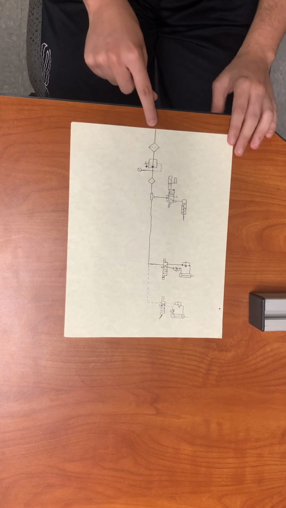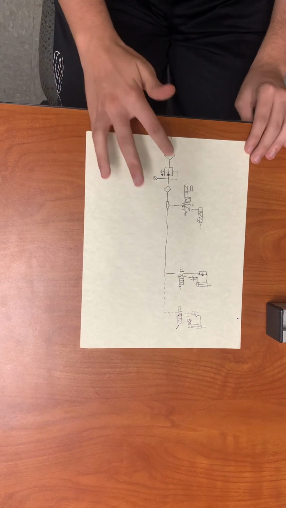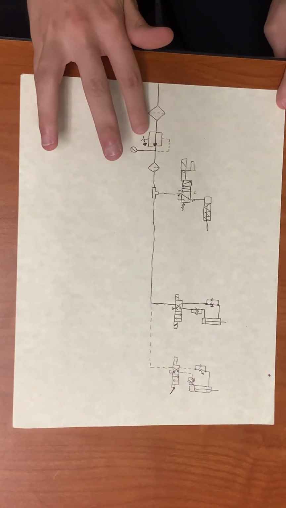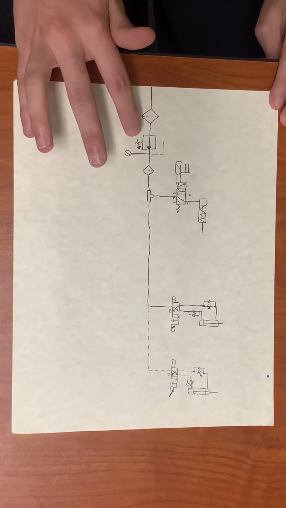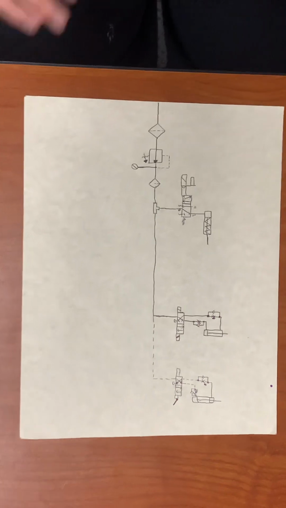So we start off from our compressor. Our line goes into our filter. Our air is filtered. Then it goes to our air regulator. The symbol right here means that we have an air regulator, and then this smaller symbol down here with the squiggly line and the arrow means that our air regulator is adjustable.